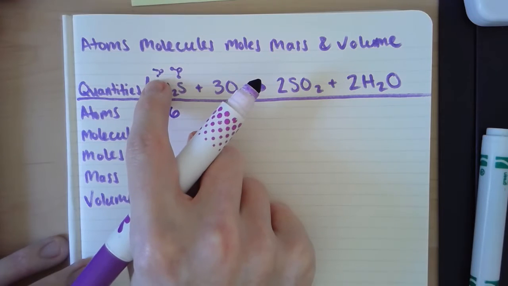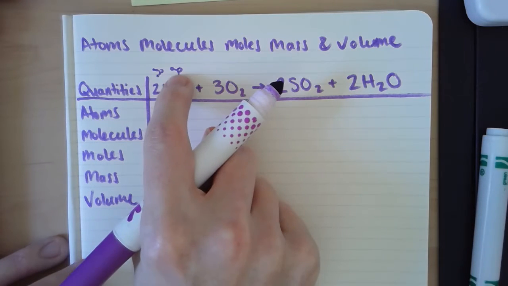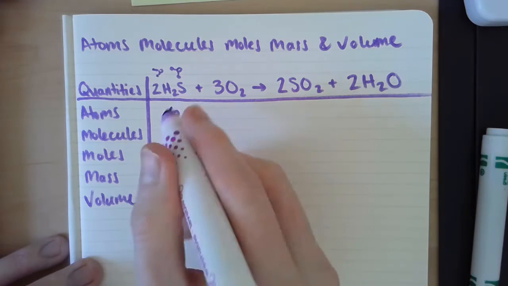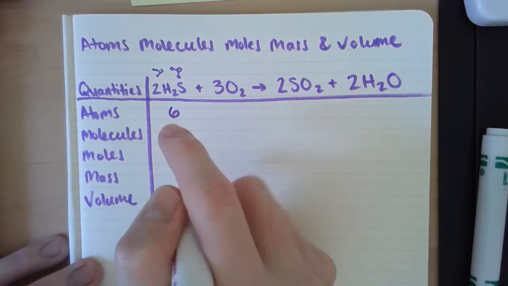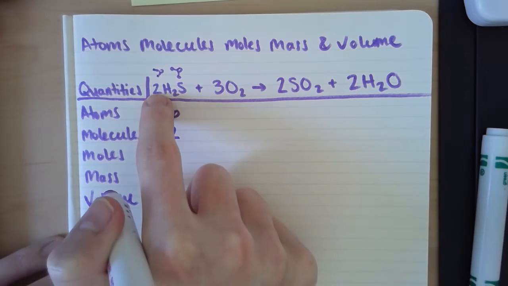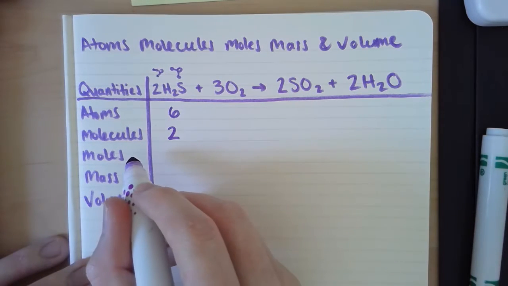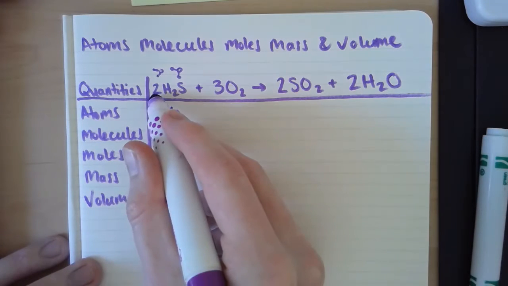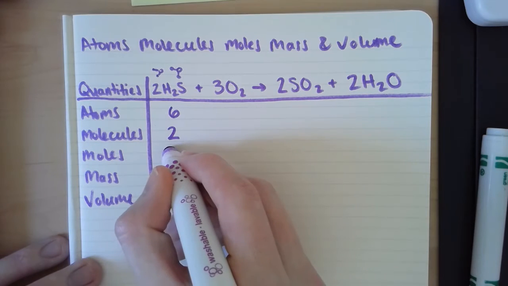Now, if we look at molecules, like I said before, there's 6 atoms, but distributed among 2 molecules, right? This is a molecule, and this is representing another molecule. So there are 2 molecules. And again, that's usually going to match the coefficient number, right? For moles, again, going to match the molecule number here. There are 2 moles of this substance.